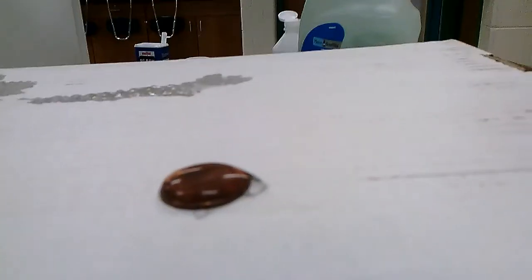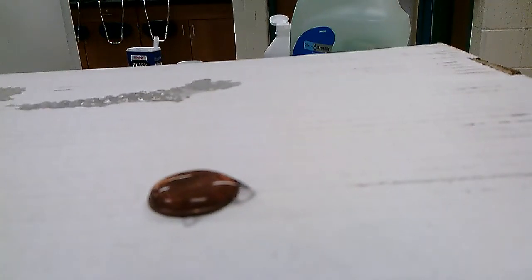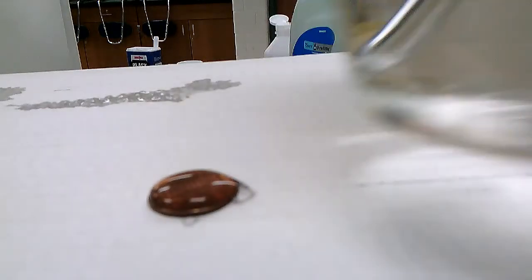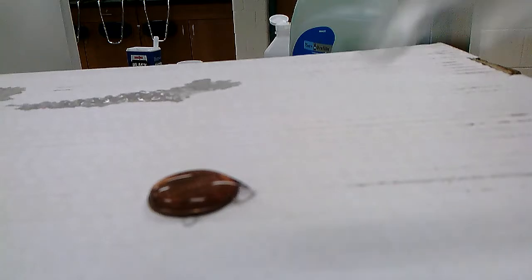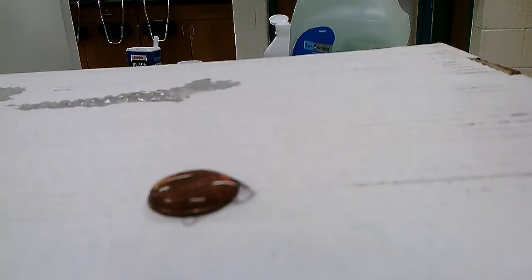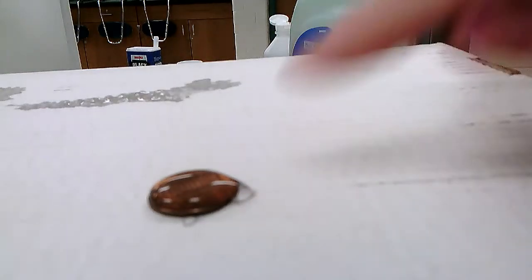I don't know if you've ever done this experiment, perhaps in 6th grade. What this is showing you is drops of water. I took a beaker and used a little dropper, a pipette, and dropped little drips of water onto the surface of a penny.